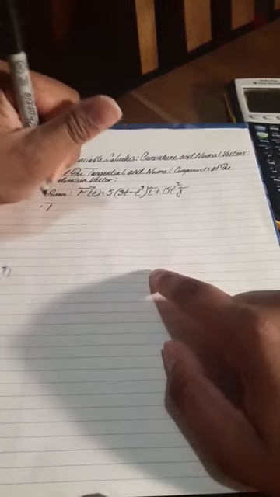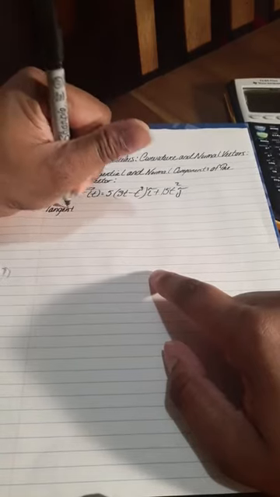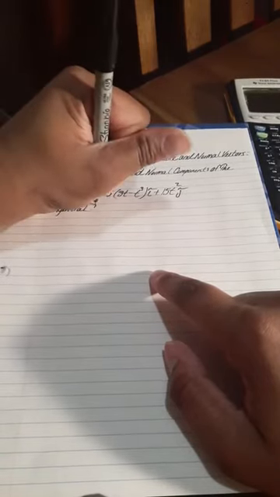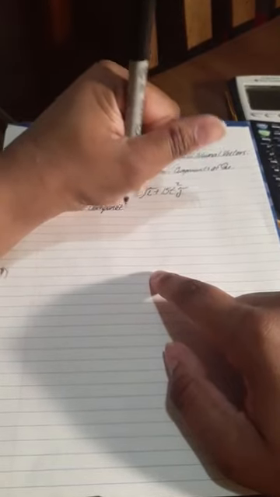So let's first of all talk about the tangential component of the acceleration vector. For the tangential component, it's denoted a sub t.